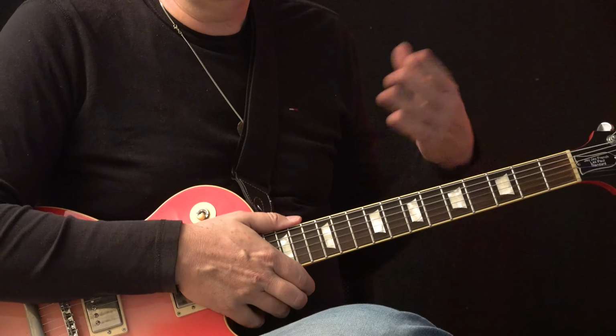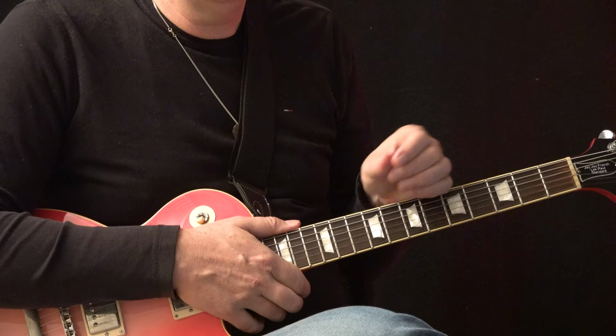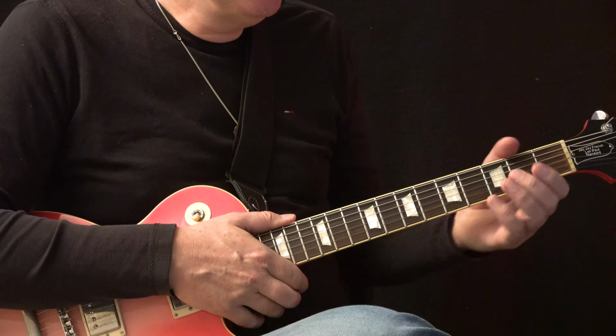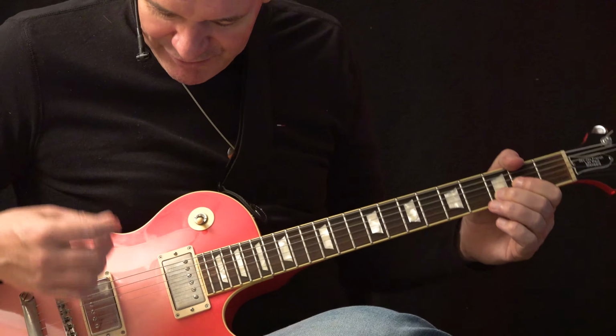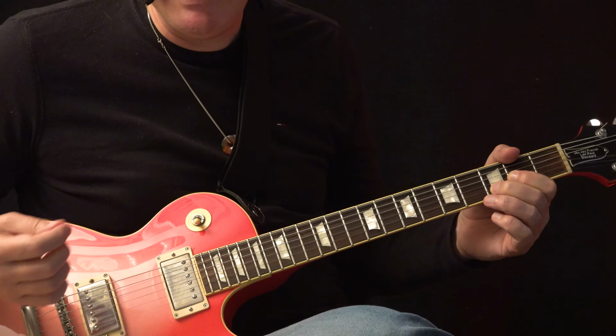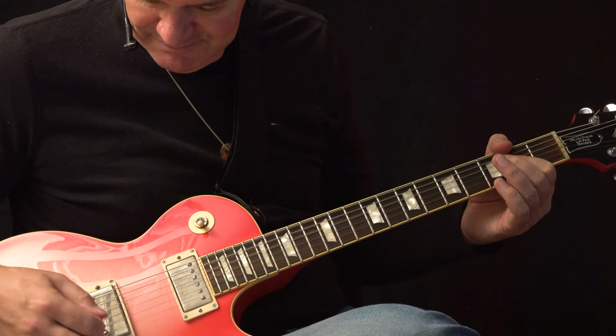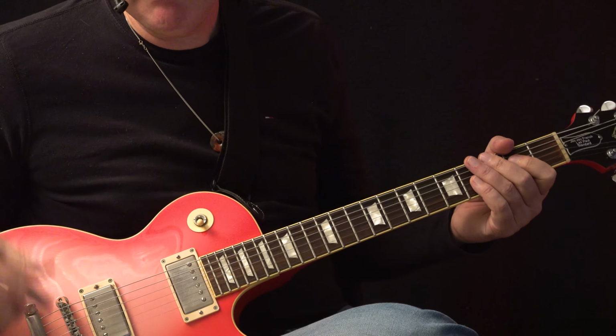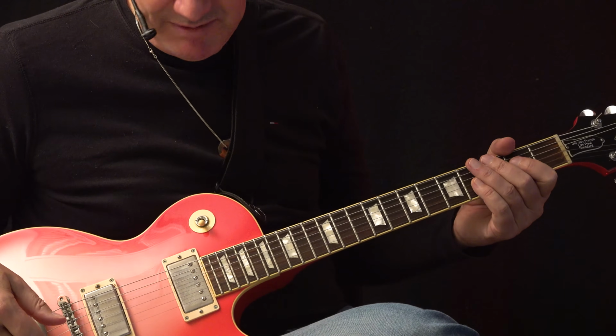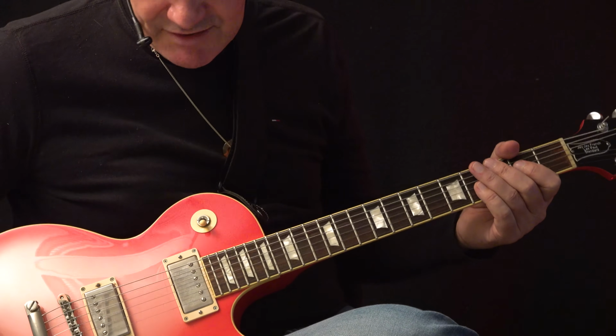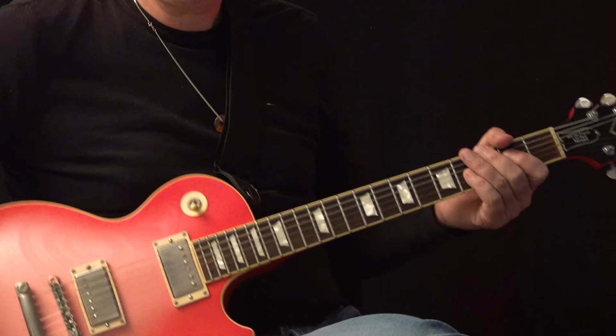And if you're a beginner, don't use too much gain, because the possibility of having unwanted noises is really bigger when you have more gain. If you have just medium gain, you still have a great power chord sound, but probably not so many noises.